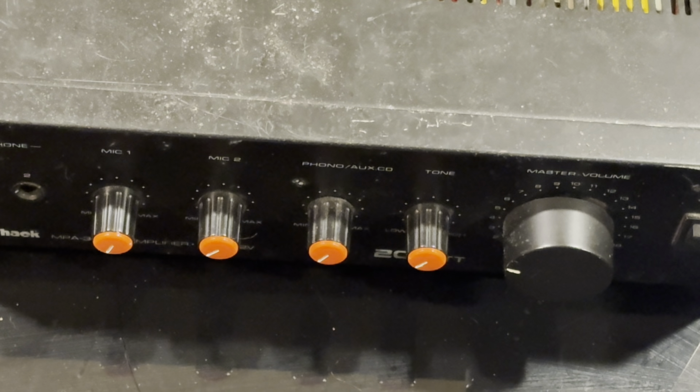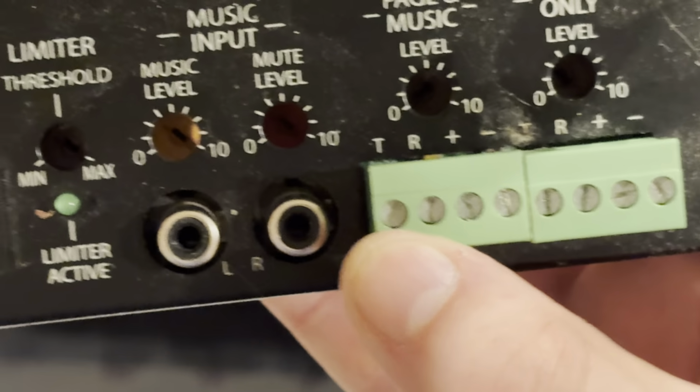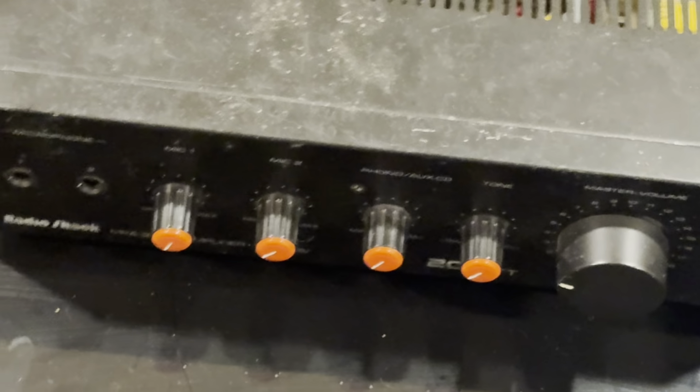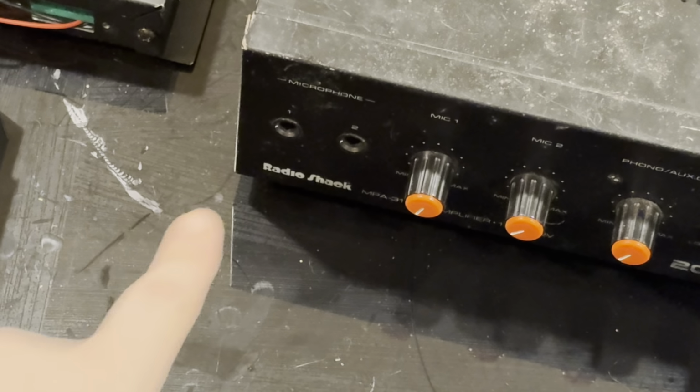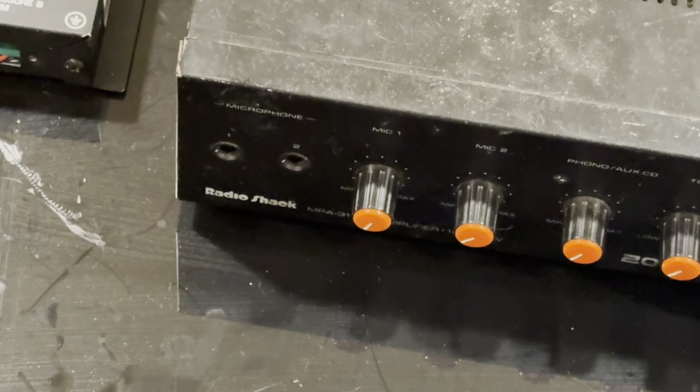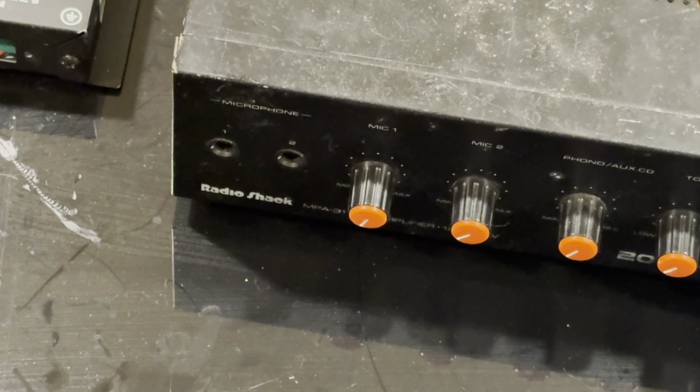So I basically have to splice a cable and hook it up to the T and R, and then have a 1/4-inch adapter go into one of these microphone slots, which is not good because the impedance is not designed for the microphone ports.